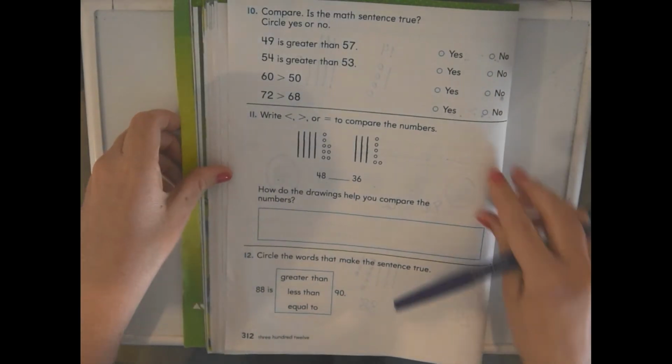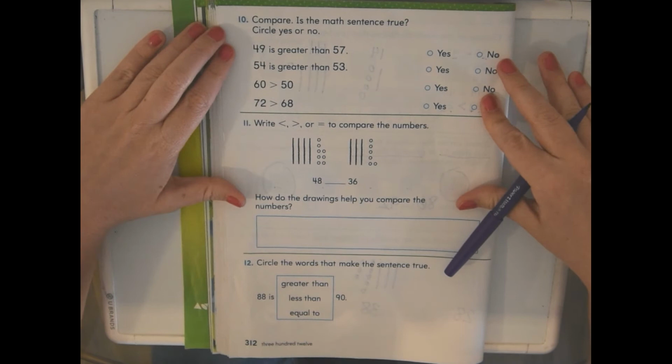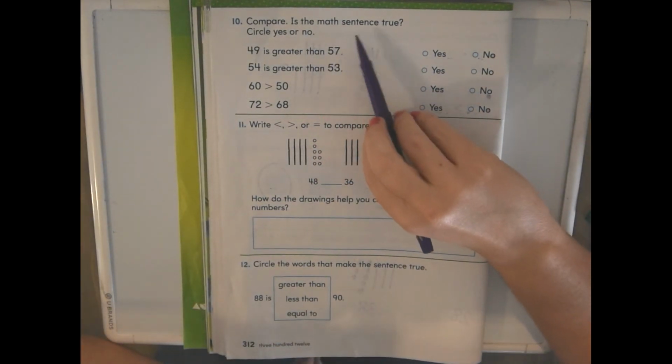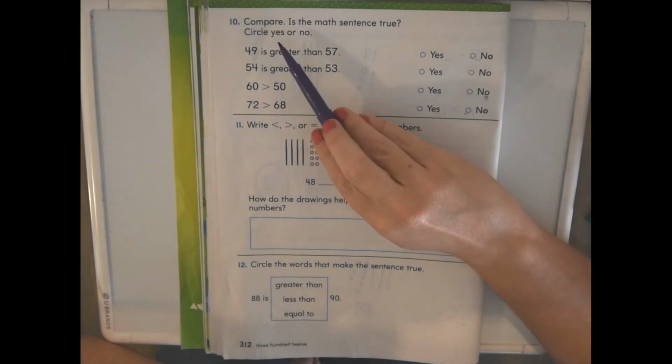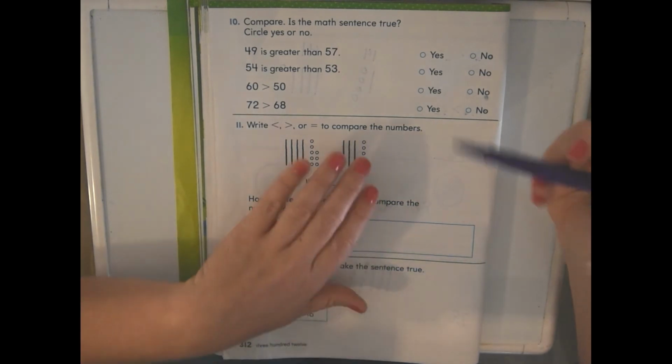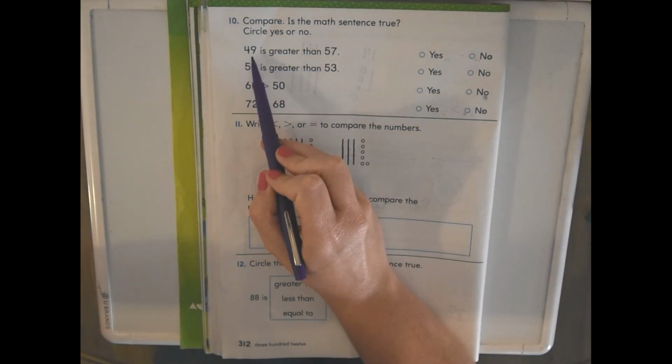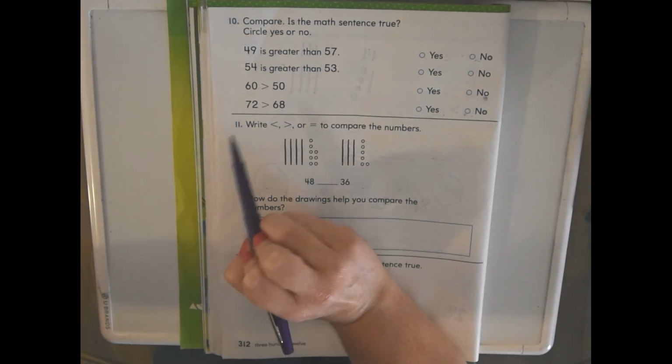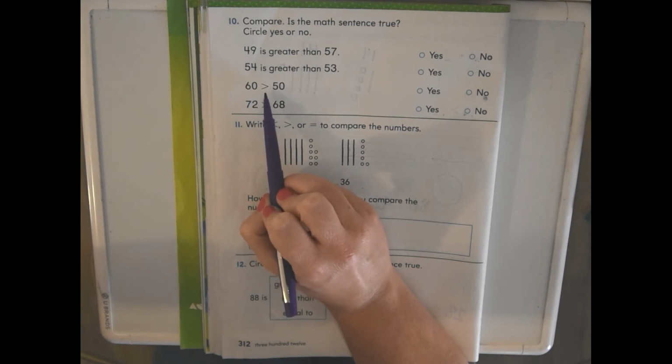Okay, now I'm turning the page. We're on 312, and we're going to do number 10. Okay, compare. Is the math sentence true? Circle yes or no. So this is just like what we were doing on the first page of the review, right? We're going to go through each one and decide if it's true or not. Remember, when you read it, you're reading from left to right, okay? Even when it's a symbol, left to right.